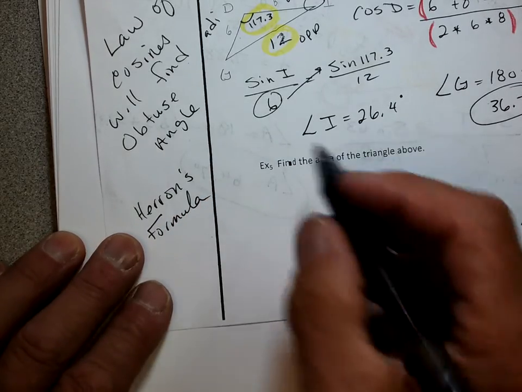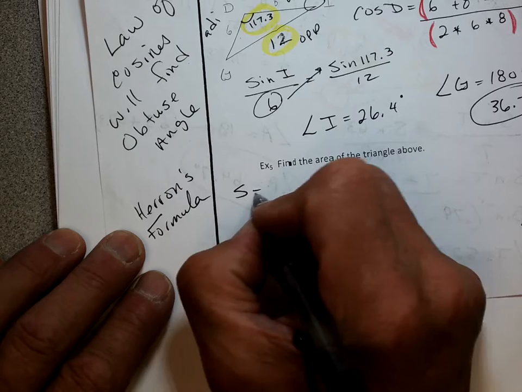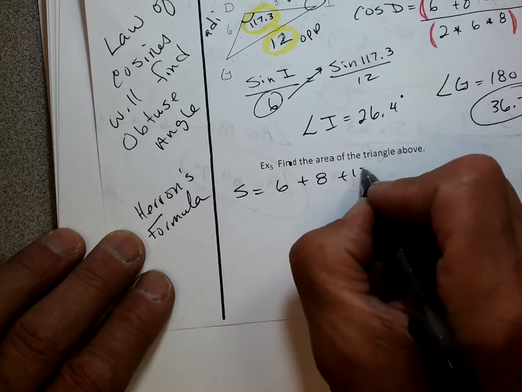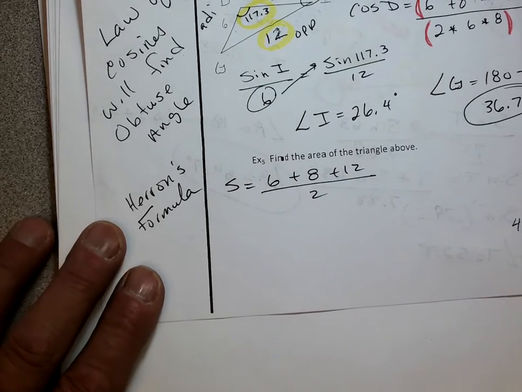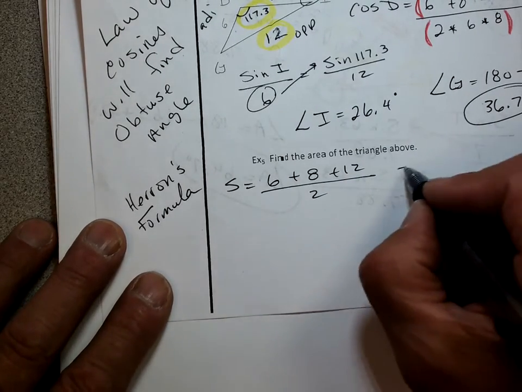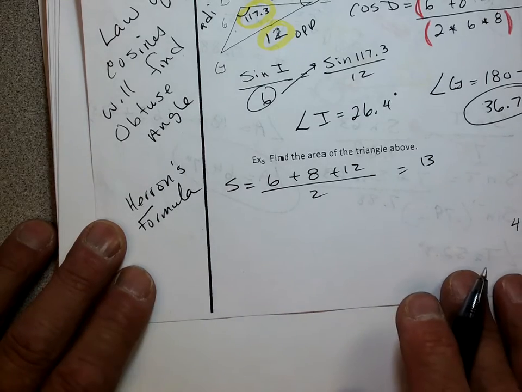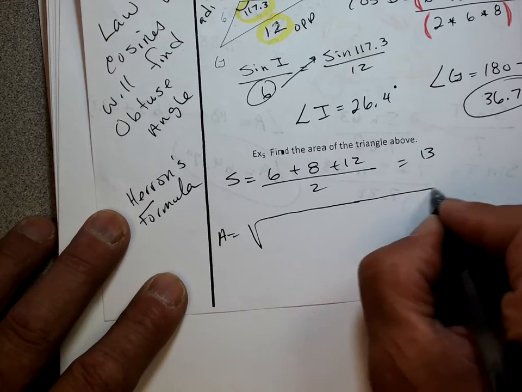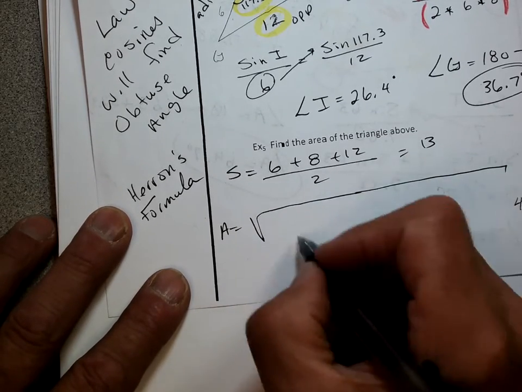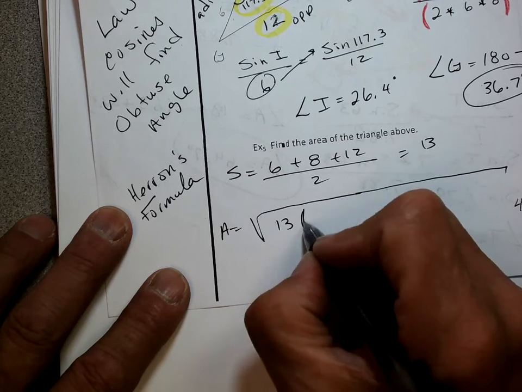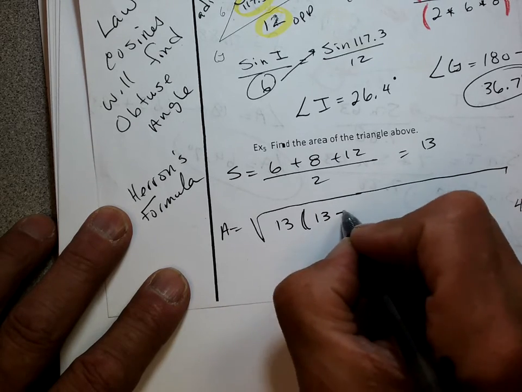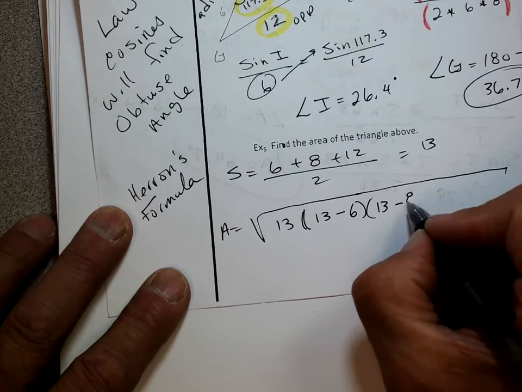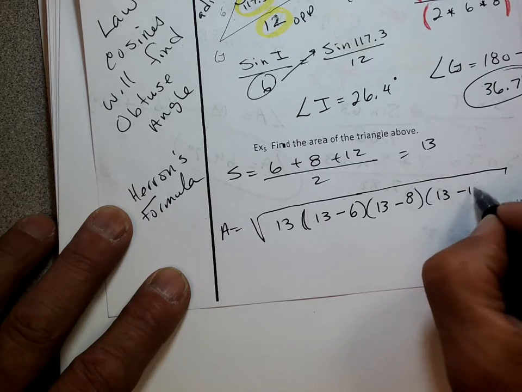So first of all, the perimeter. S is a semi-perimeter, which is going to be 6 plus 8 plus 12 divided by 2. Let's see, that is going to be 26 divided by 2 is 13, right? And then the formula says area is equal to the big square root of S, which is 13, times S minus A, which is 13 minus 6, times 13 minus 8, times 13 minus 12.